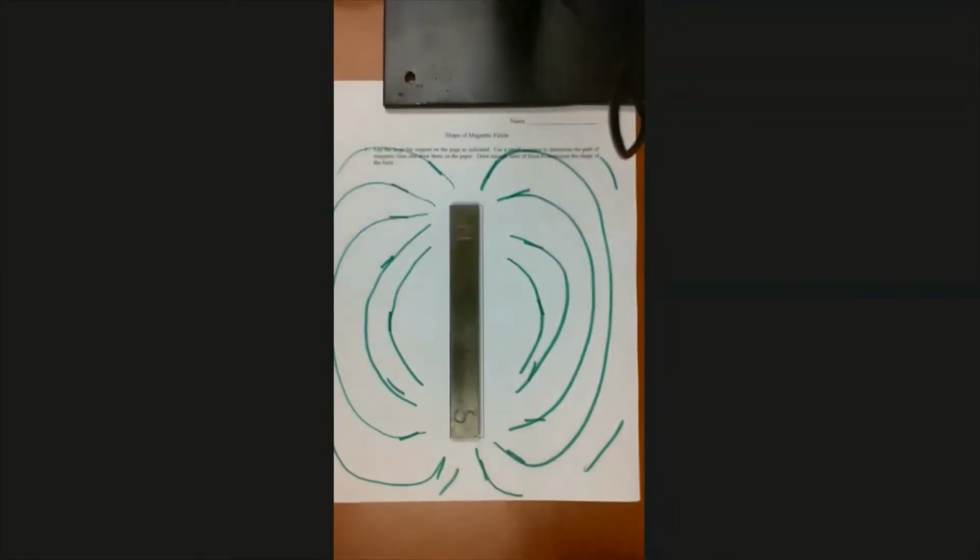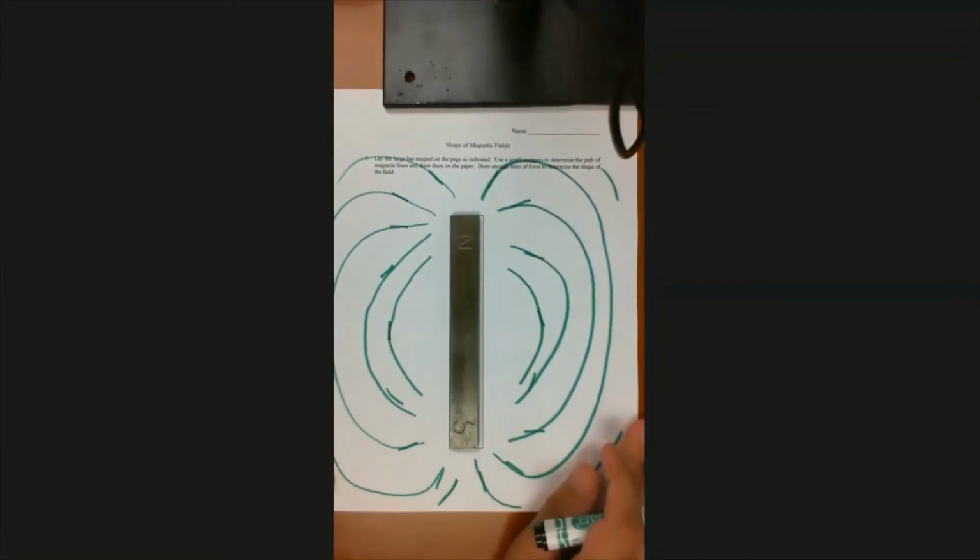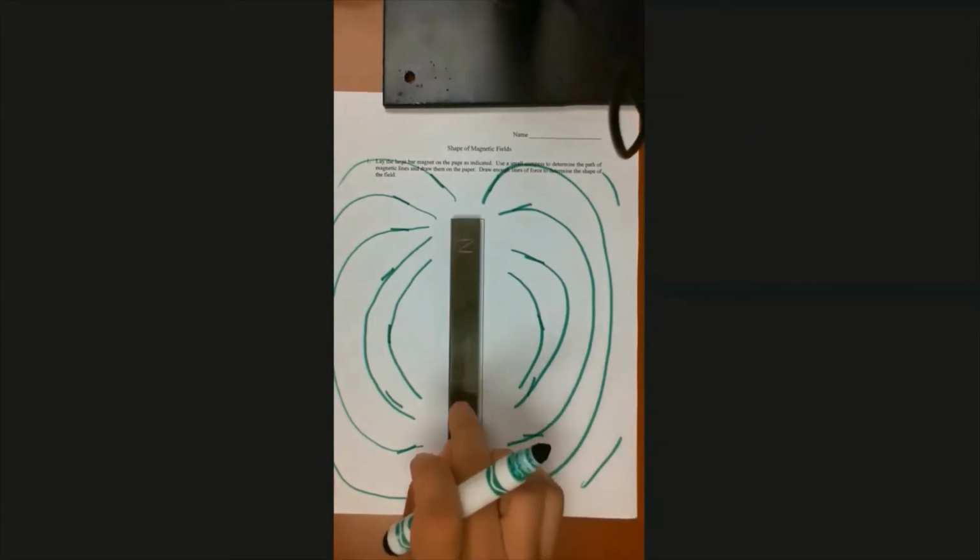All right, kind of like that. Good. So what we've just drawn is the shape of the magnetic field around this bar magnet.